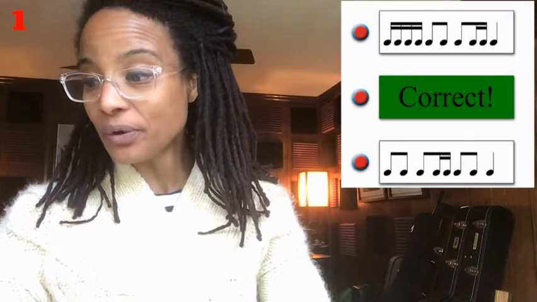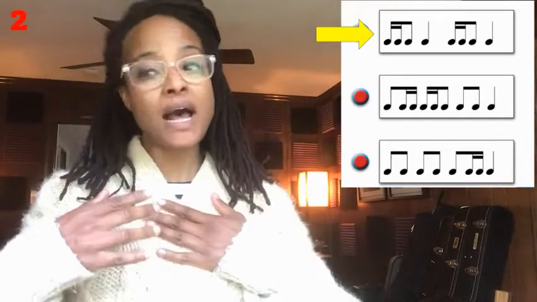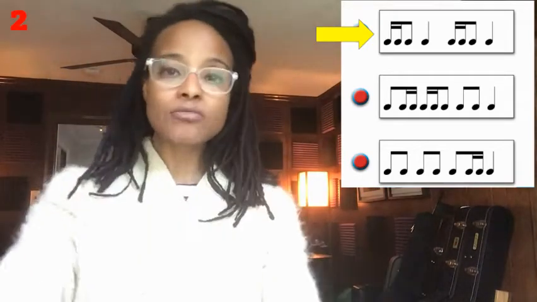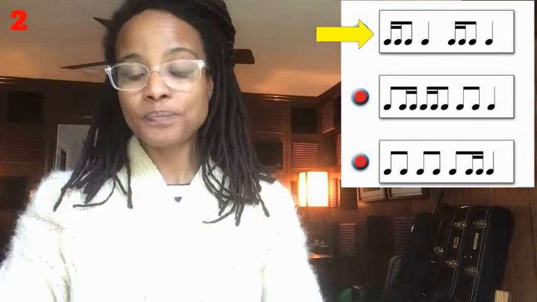On to number 2. All right, so the very top part of number 2 would sound like this. Notice that we have those 16th notes that come before the 8th note. Tiri ti ta, tiri ti ta. Ready? Try it. Here we go. Tiri ti ta, tiri ti ta.